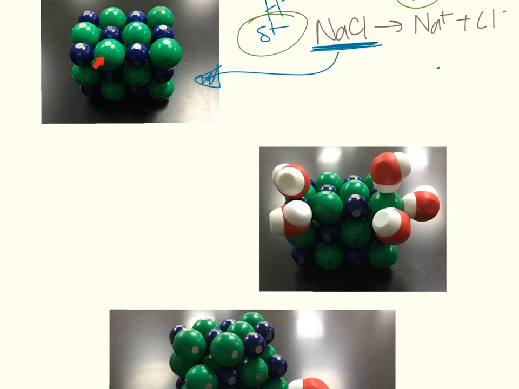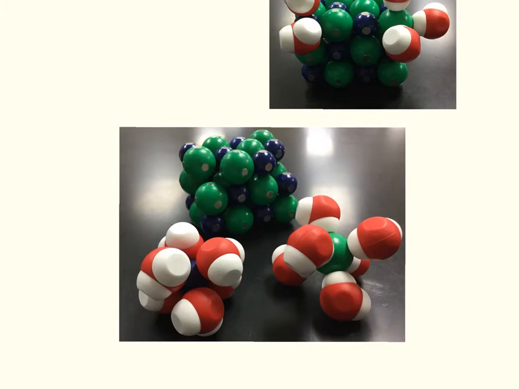the bigger green ones, because they have an extra electron, so they're going to be bigger, are attacked by the positive end, so the hydrogens. And then the blue ones, the sodium ions, the smaller ones, are attacked by the oxygen ends, the negative ends. And then they can be pulled off. And when they're pulled off, the water molecules surround the ions.